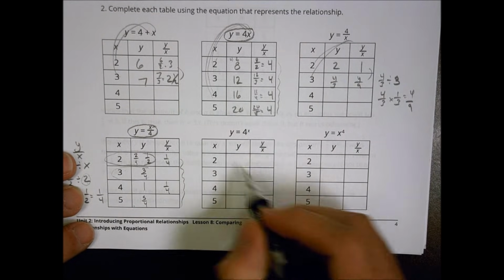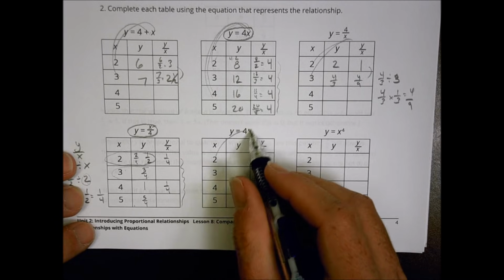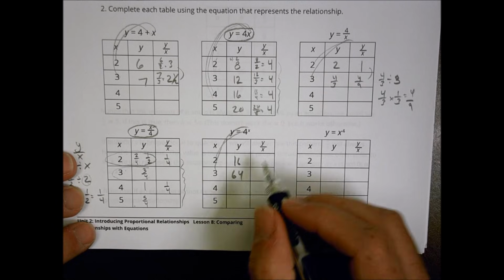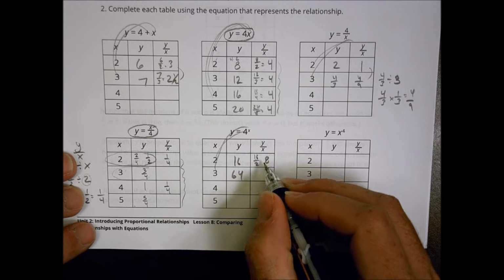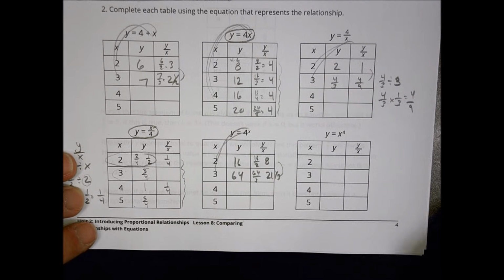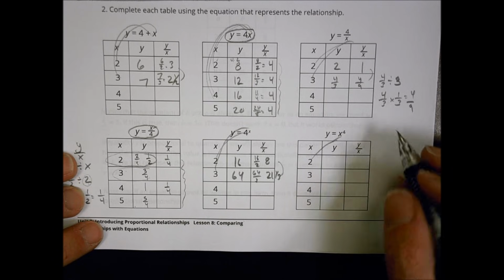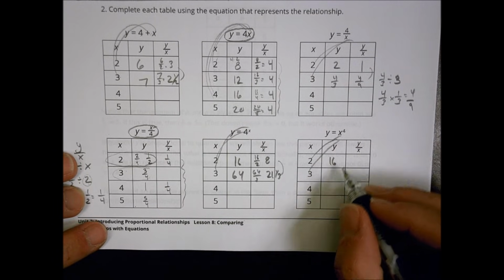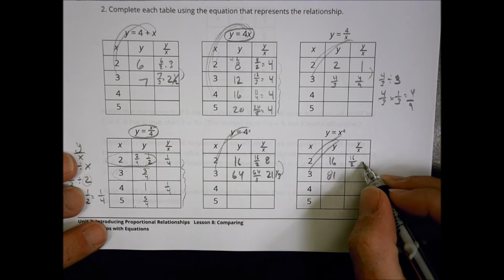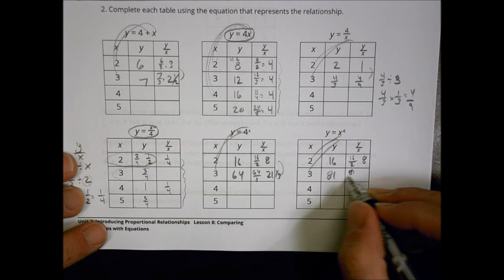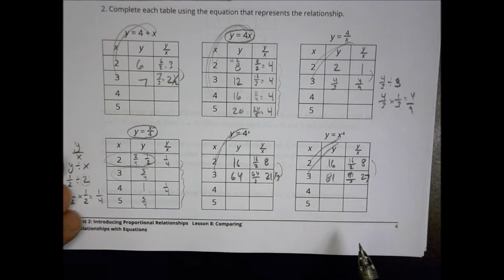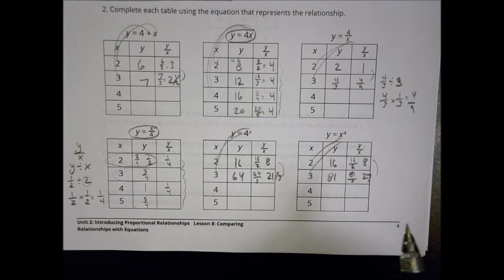And do the same thing for the other ones. 2 squared, or 4 to the second power, is 16. 4 to the third power is 64. If I write 16 over 2, I end up with 8. 64 over 3, I end up with 21 1/3, not proportional. And if I put 2 there, 2 to the fourth power is 16. 3 to the fourth power is 81. Let's look at my y over x value. 16 over 2 is 8. 81 over 3 is 27. And again, not proportional. So I didn't do the other boxes because, again, this is a review of the lesson today. So there we go.